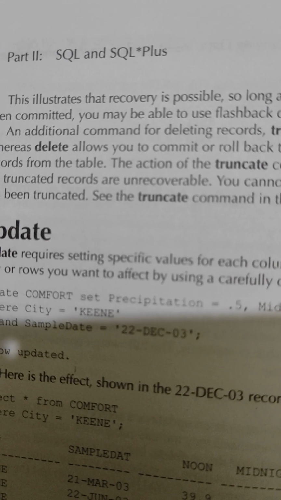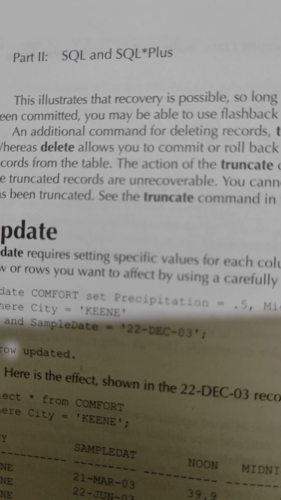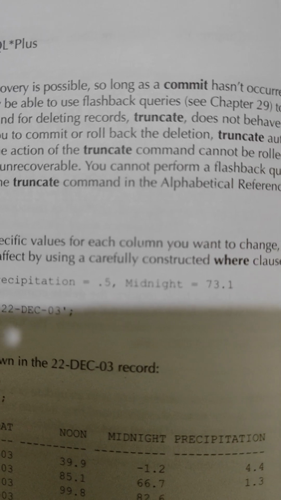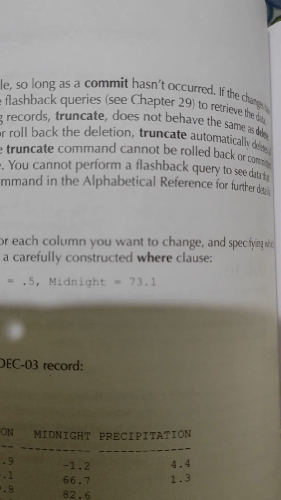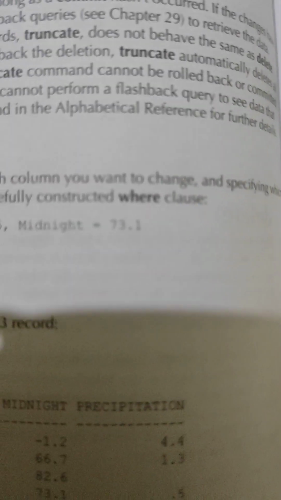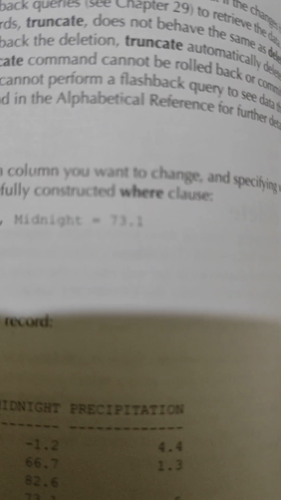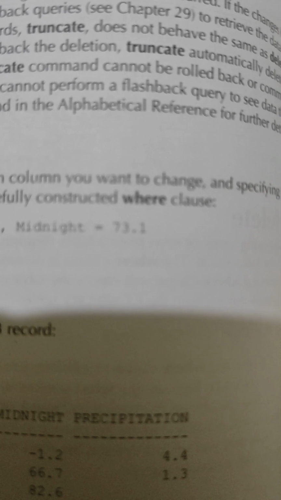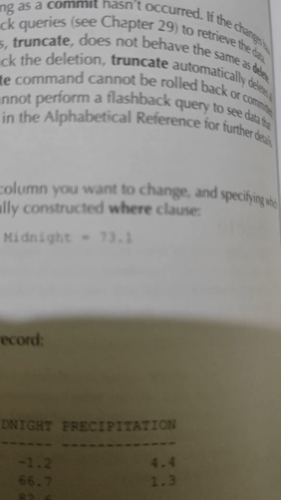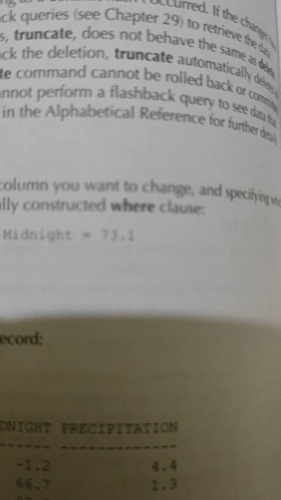So in SQL and SQL Plus, this illustrates that recovery is possible so long as a commit has not occurred. If the changes have been committed, you may be able to use flashback queries to retrieve the data.